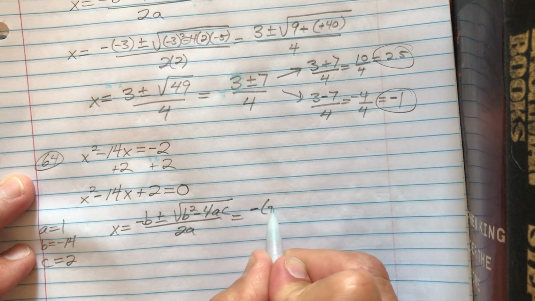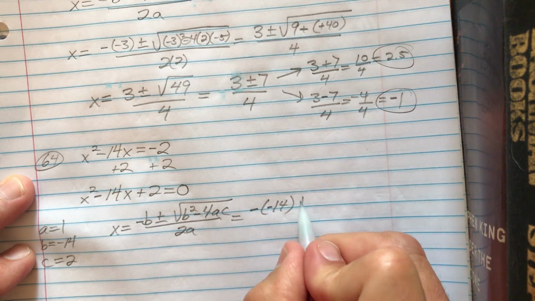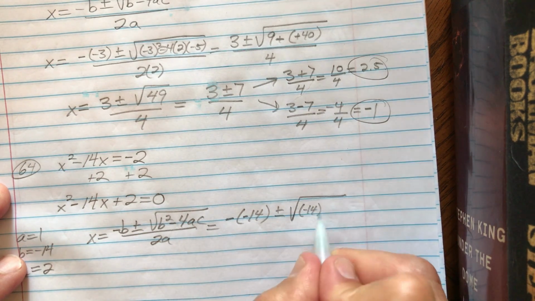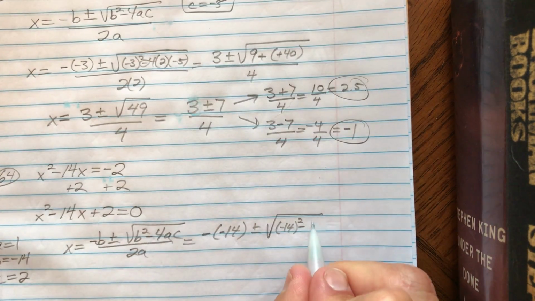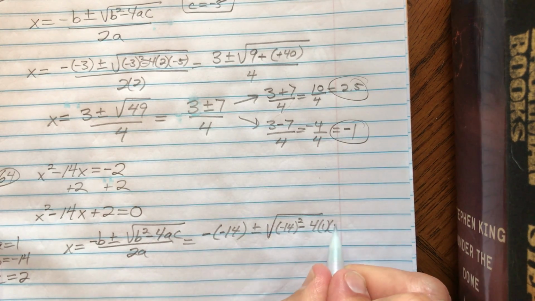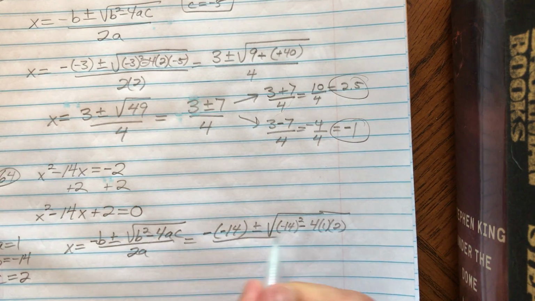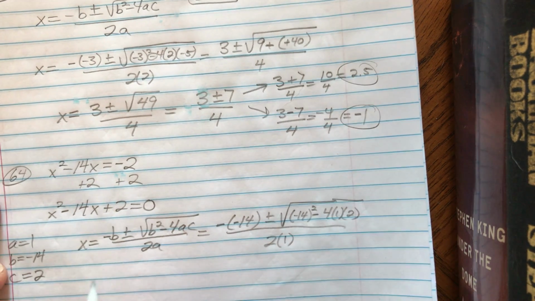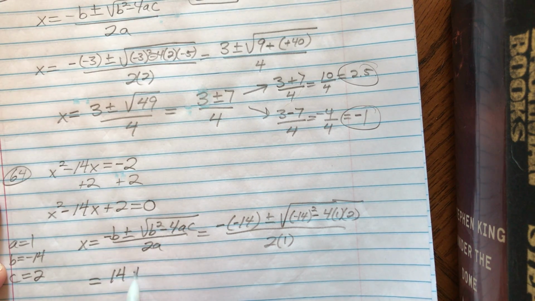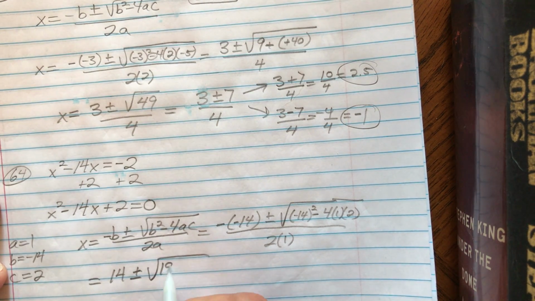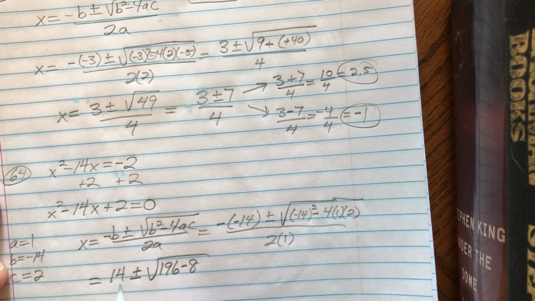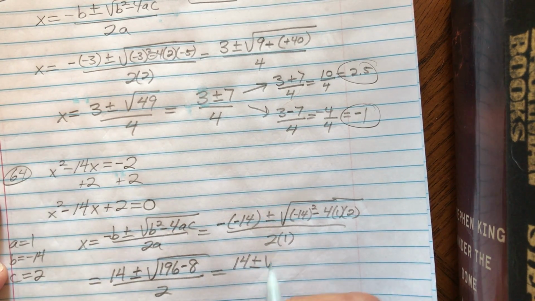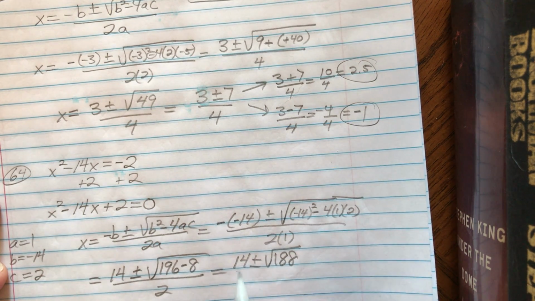So we get negative 14 plus or minus radical negative 14 squared minus 4 times 1 times 2, all over 2 times 1. So we get 14 plus or minus radical 196 minus 8 over 2. So 14 plus or minus radical 188 over 2.